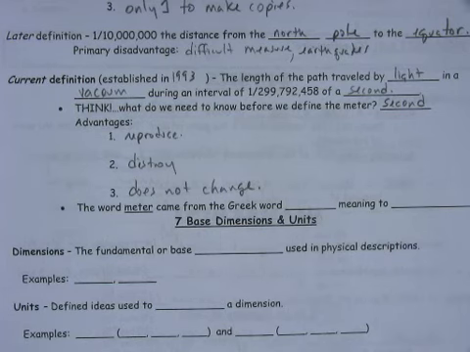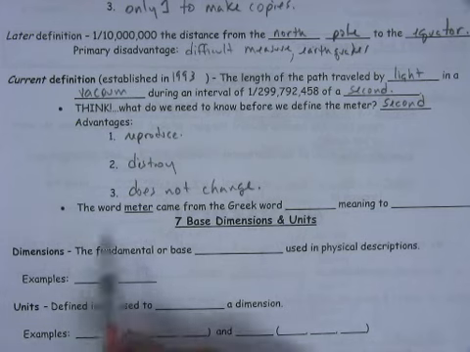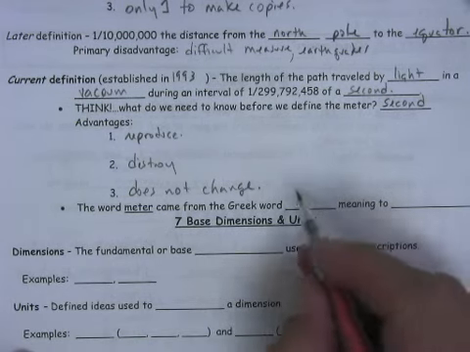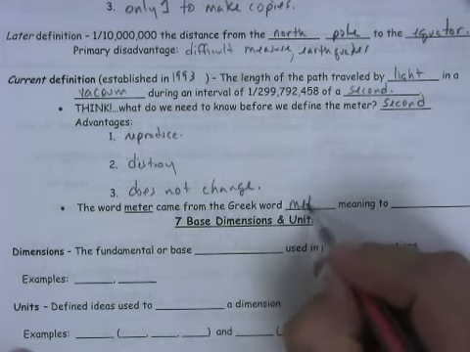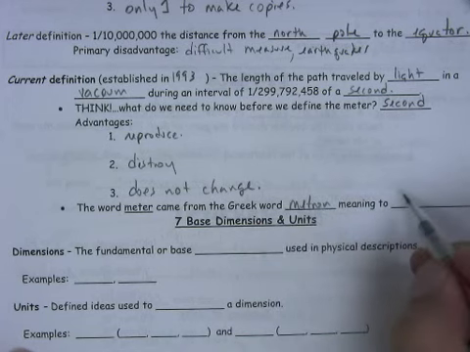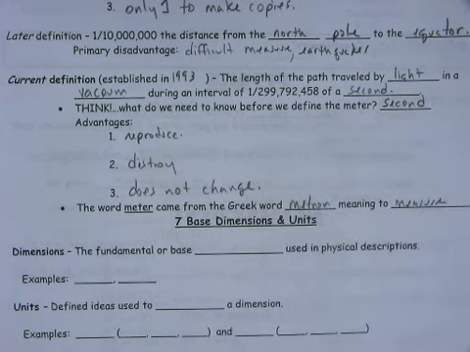All right, one real quick caveat, and then we'll be done with this video. The word meter comes from the Greek word metron, meaning to measure. So when you hear the word meter, it just simply means to measure.